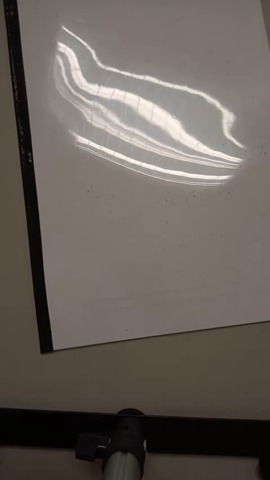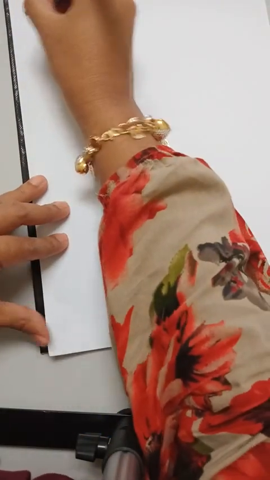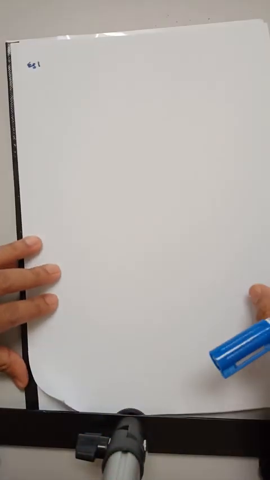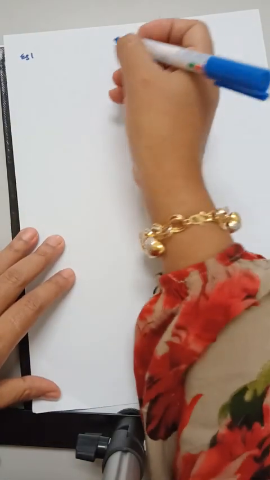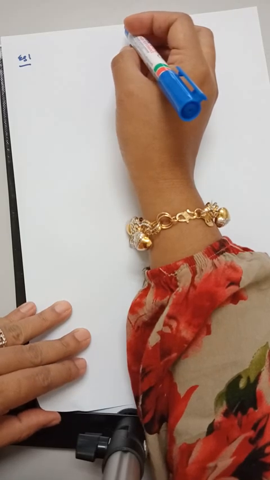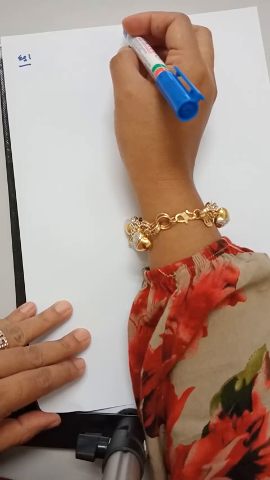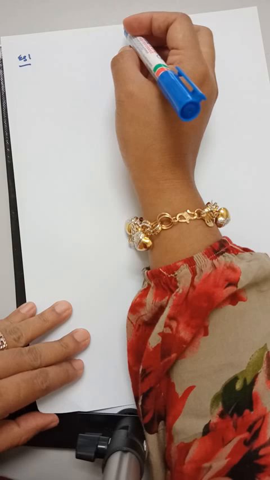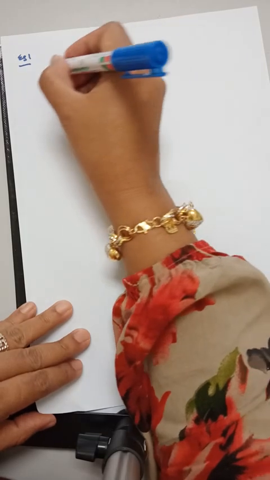Alright. So next, we look at our example. Example number 1. A box of mass 1.6 kg is suspended from a spring balance hanging from a ceiling.